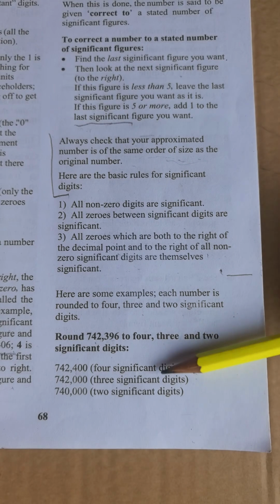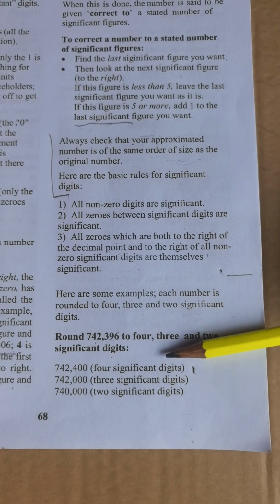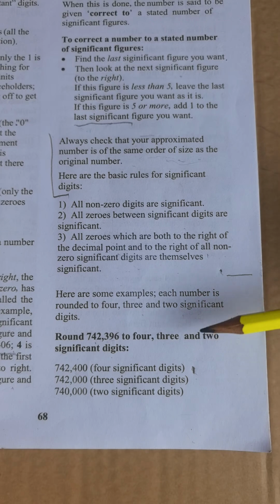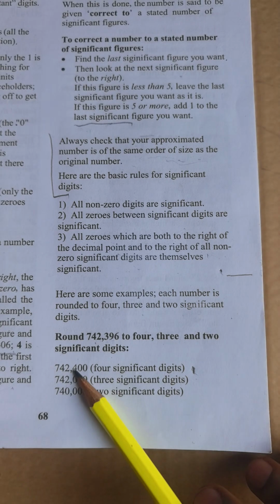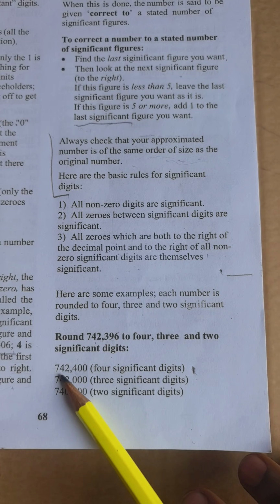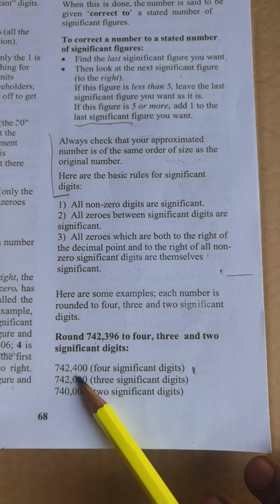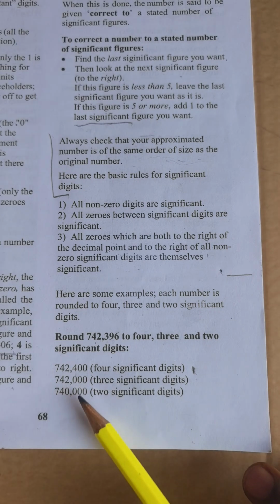Rounding 742,394. Oh, what is this? Rounding 742,396 to 4, 3, 2 significant figures and so on. So we got to this particular, the first one, we have 742,400, right?